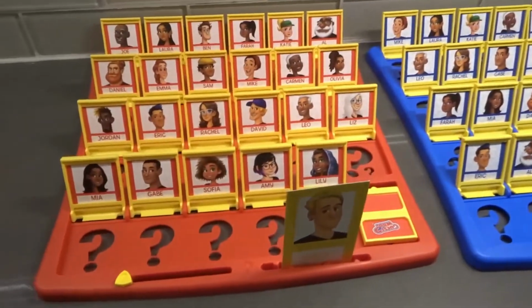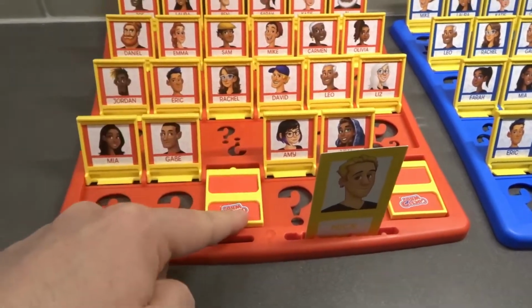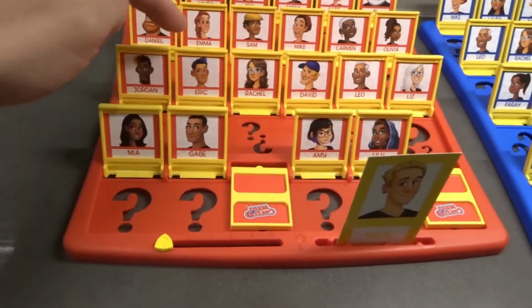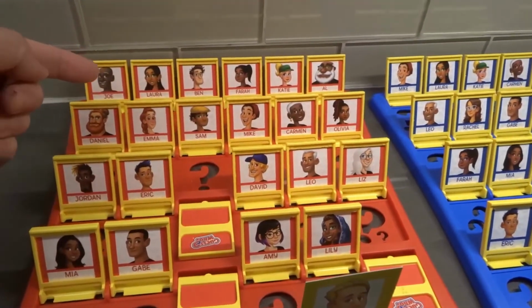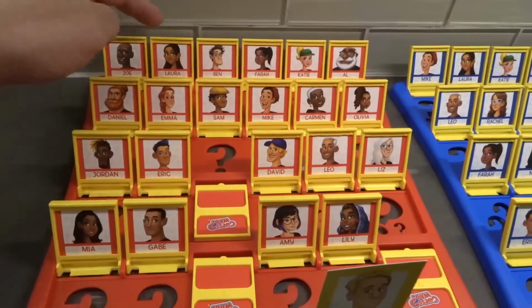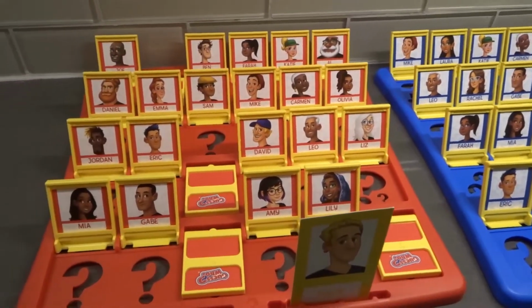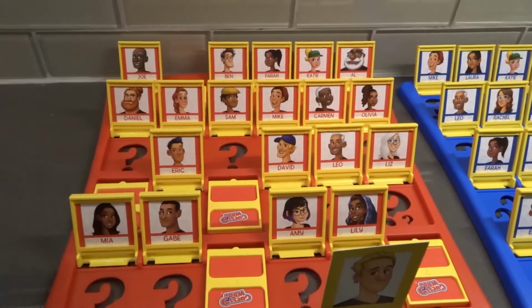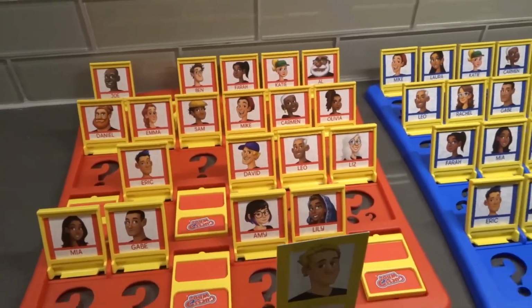So red could then go ahead and flip down any characters that are wearing earrings, because they know that blue's character is not wearing earrings. And I'm probably missing some. I'm just trying to go through this quickly, but obviously you want to go through it carefully and make sure you do it accurately, but I'm just doing it quickly now.